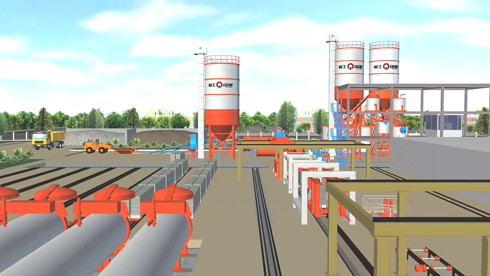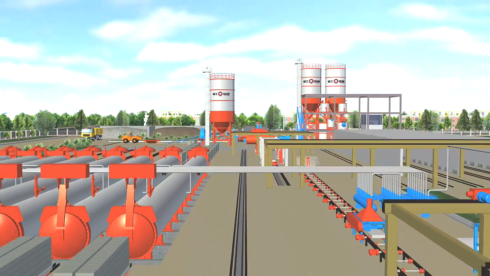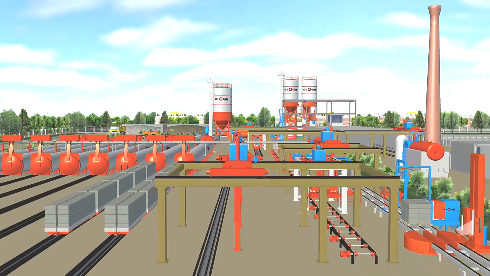The whole production line will continue to repeat the above production process, and different production output can be designed as per your specific requirements.